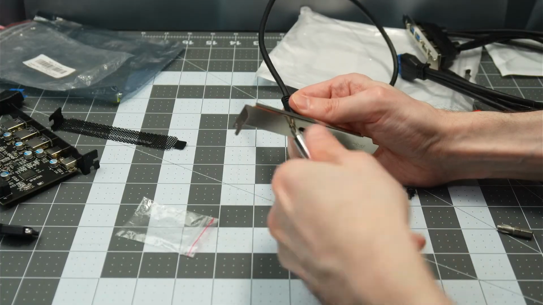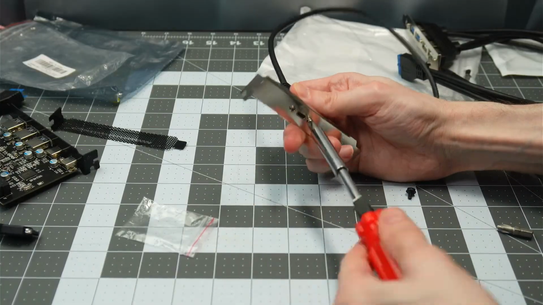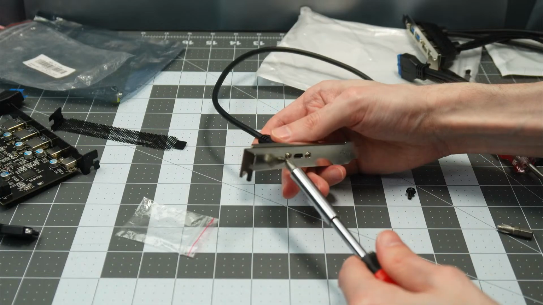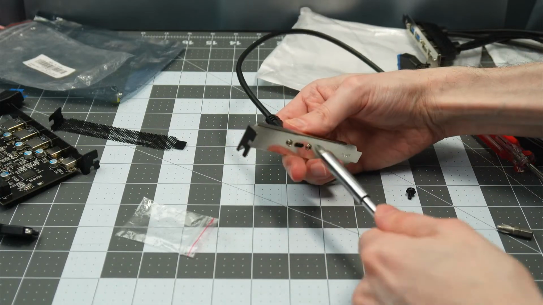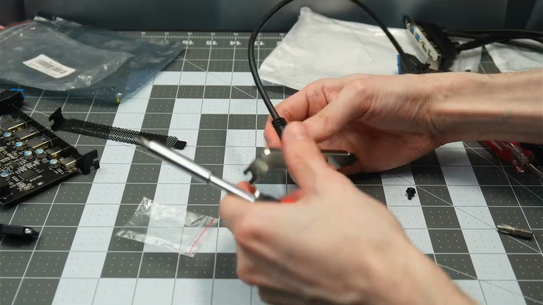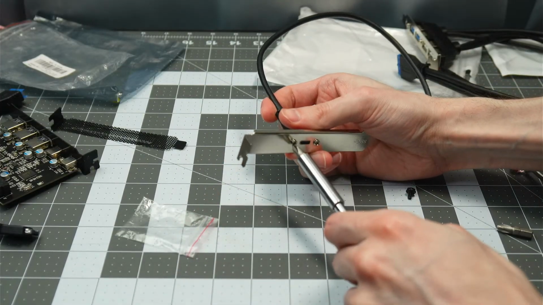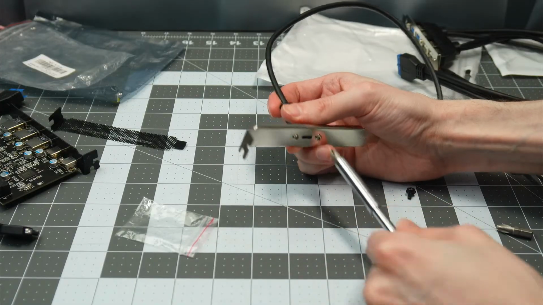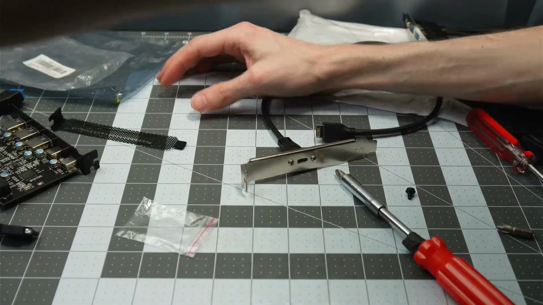Some assembly required. All right. So I probably need to be careful that it's straight. I could do a little test here, test fit with a cable. Plug this.